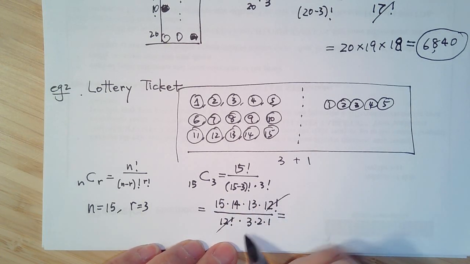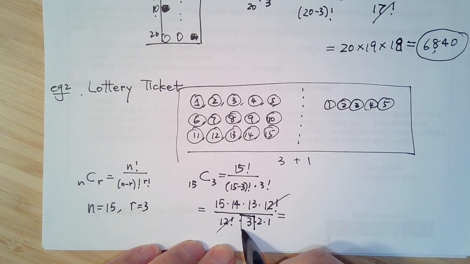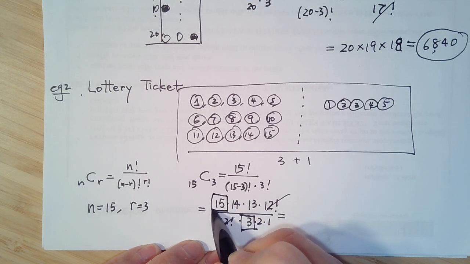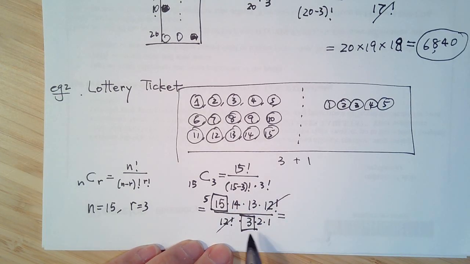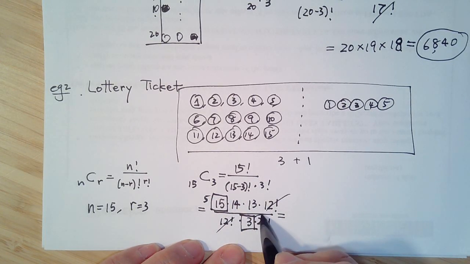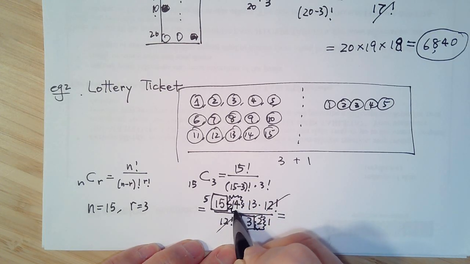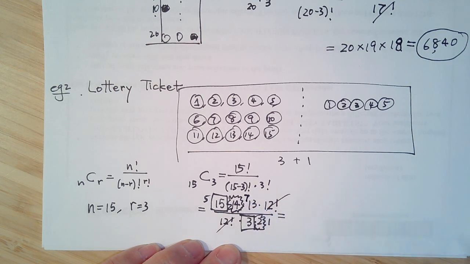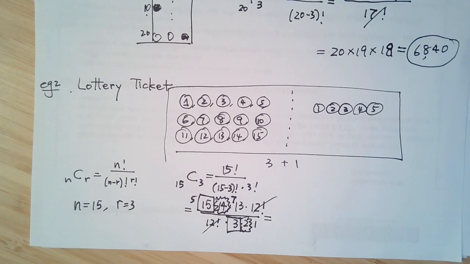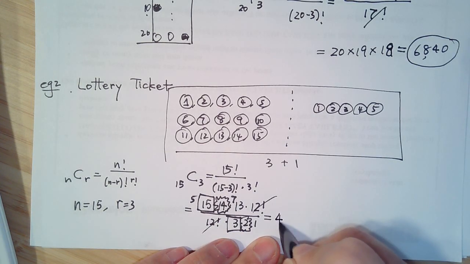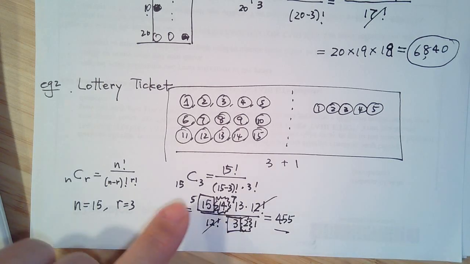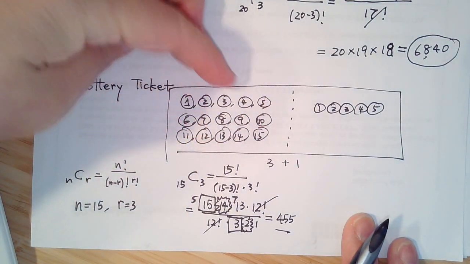Or you can do further simplification: you can cross out this 3 with this 15 and you get a 5, to get rid of the common factor. And then for this 3 and this 2, you cross out with this 14, you get a 7. So you need to do 5 by 7 by 13, and that is 455. So far, that's how many different possible choices you can have from the first part.